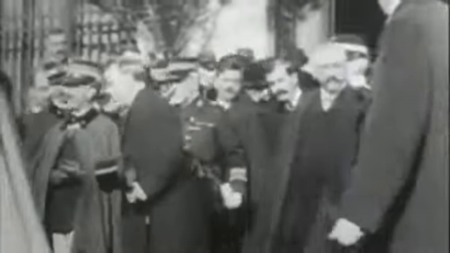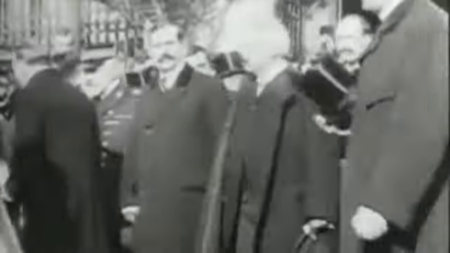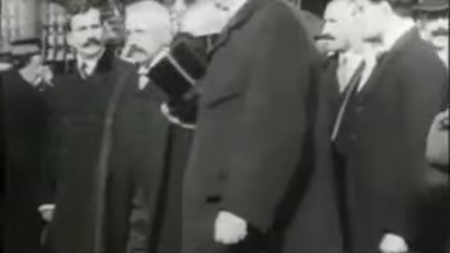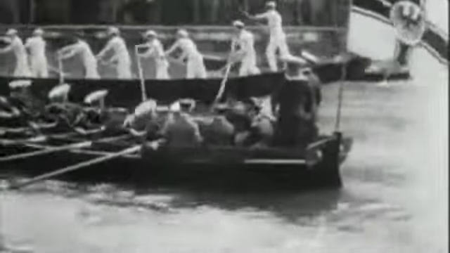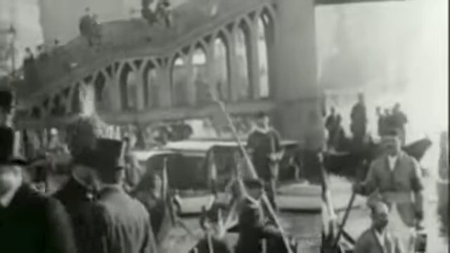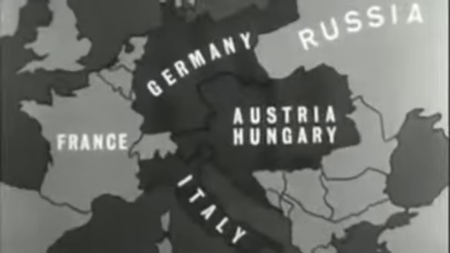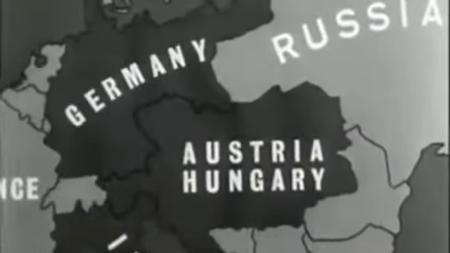Austria-Hungary declared war on Serbia. Russia got involved to defend Serbia. Germany, seeing Russia mobilizing, declared war on Russia. France was then drawn in against Germany and Austria-Hungary. Germany attacked France through Belgium, pulling Britain into war. Then Japan entered the war. Later, Italy and the United States would enter on the side of the Allies.